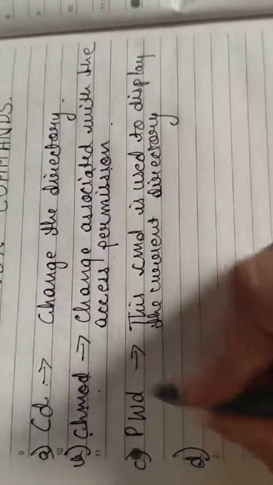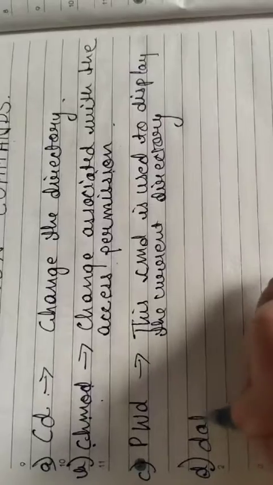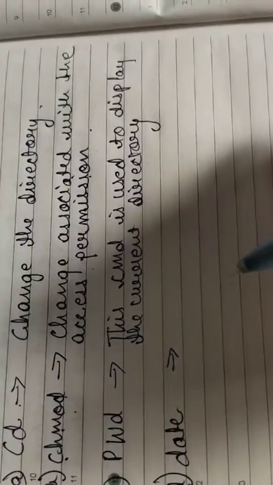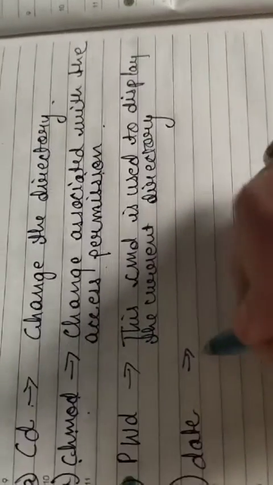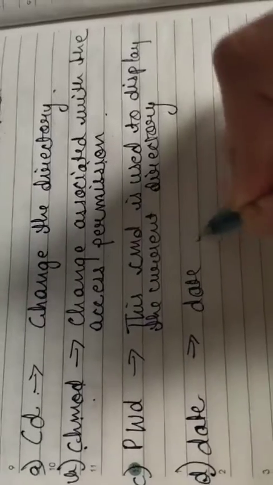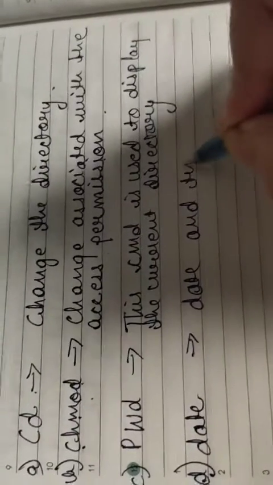In this way, various commands are used in the same way. These are the commands that are used most of the time in the Linux operating system. The next command is the date. If you want to change the date of your system, this command is used to change the date and the time.